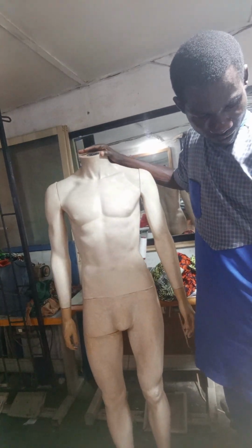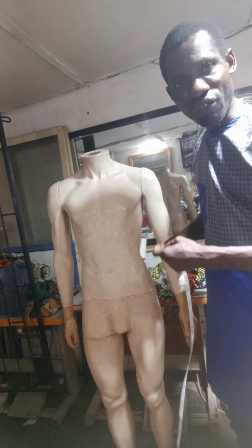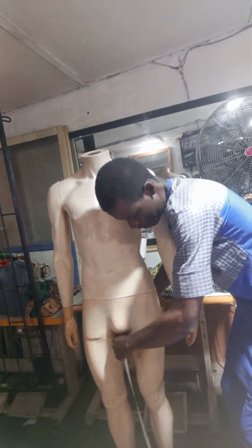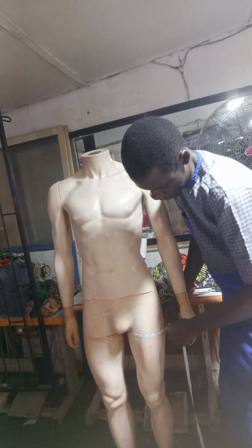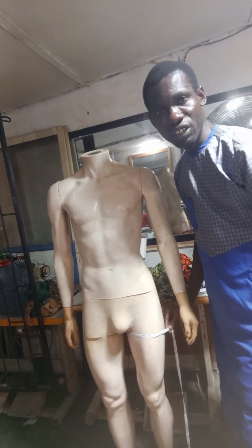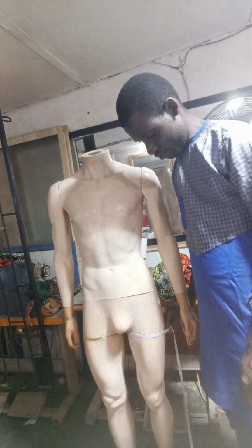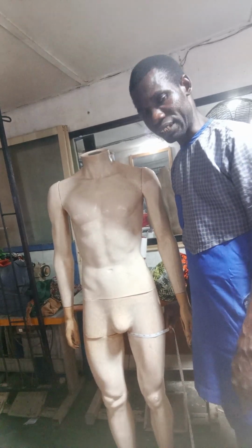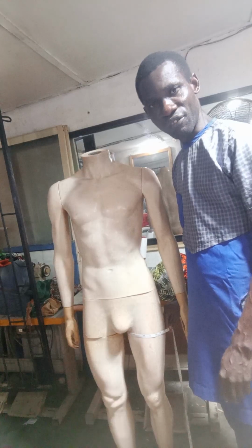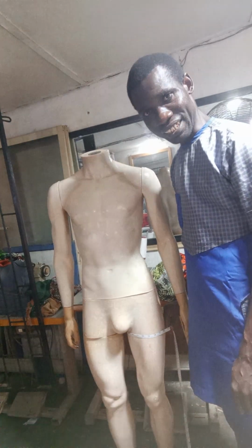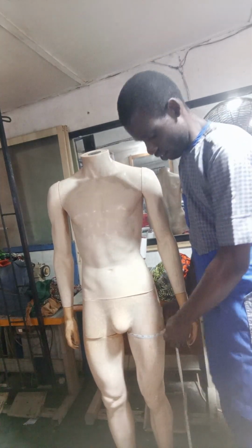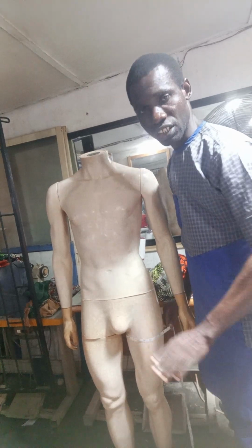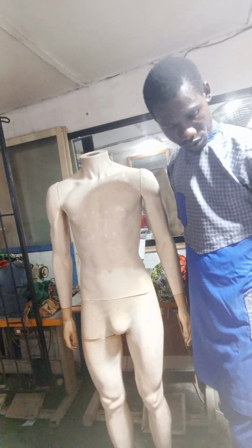Now, we have the thigh circumference. This is your thigh circumference. When you are measuring your thigh circumference, for the female, usually they want it exactly their thigh, most times, fitted. Then for the male, when they say fitted, you don't make it exactly the thigh circumference. You add maybe like 2 inches to it, it's still going to be fitted.